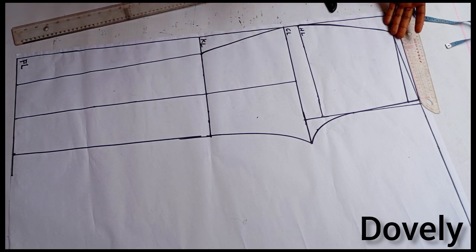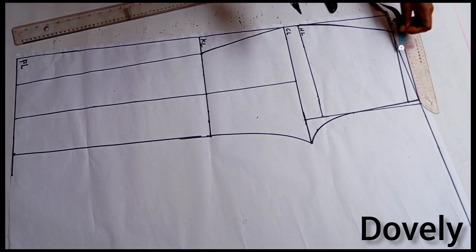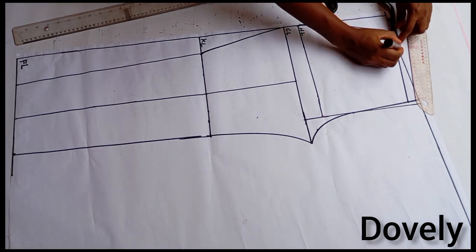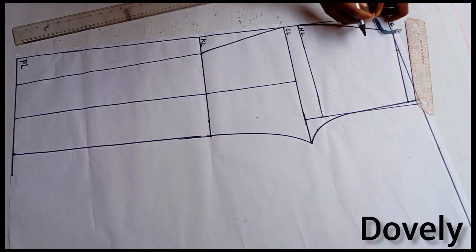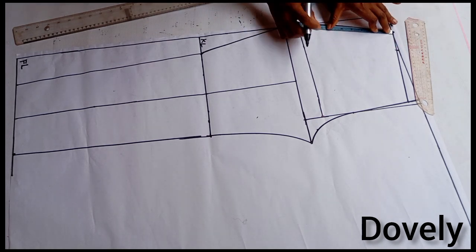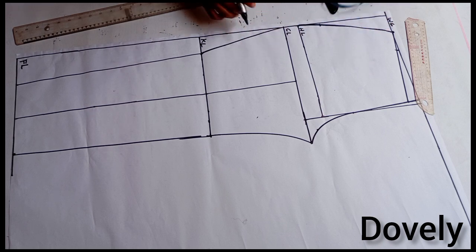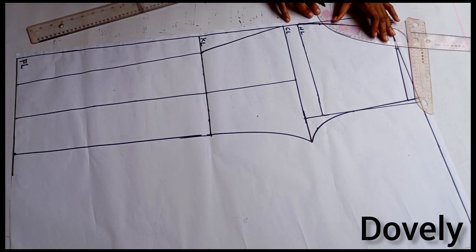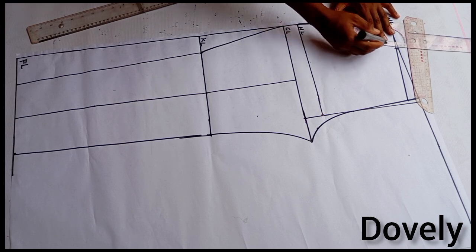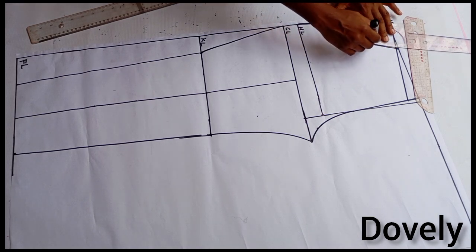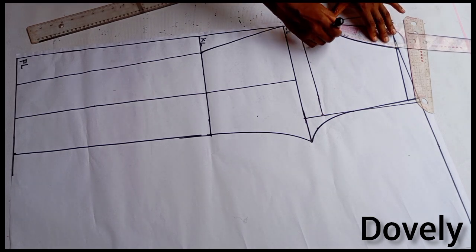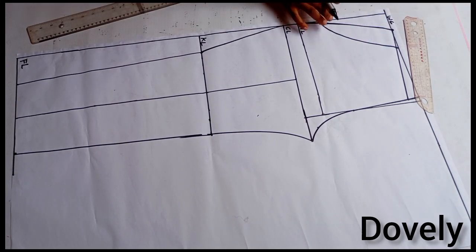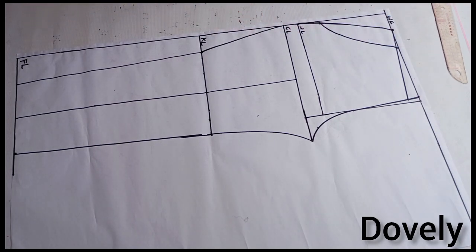Then if you want yours to have a pocket, you can come in here by 2 inches, then also go down by 7 inches, then make a curve there. If you want yours to be curvy, fine. If you want it to be straight, just go ahead and make it however you want it to be. So this is the pattern for my pocket. So I'll go ahead and cut out the measurements.